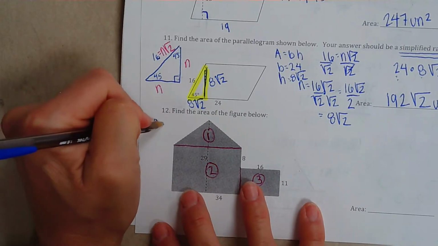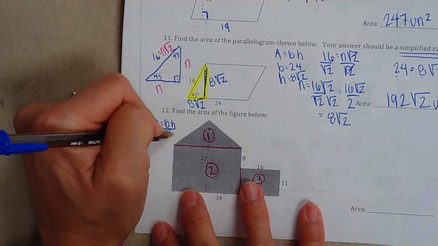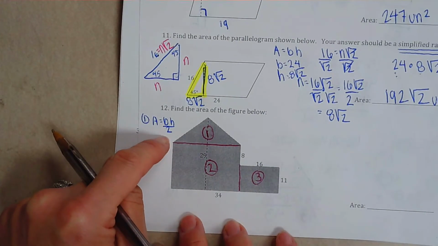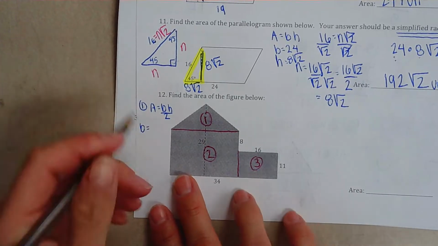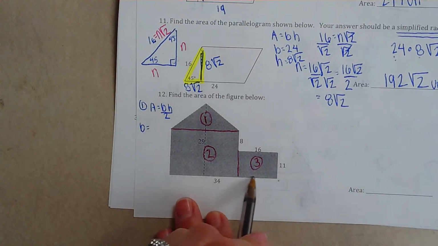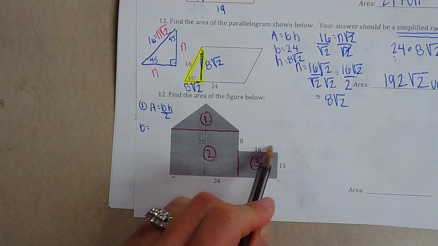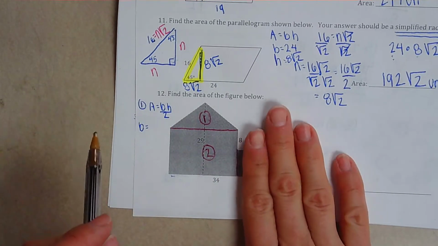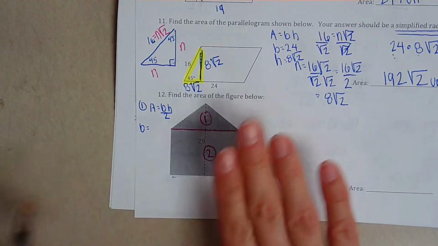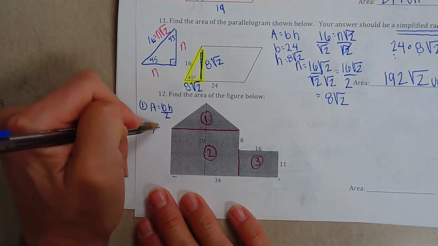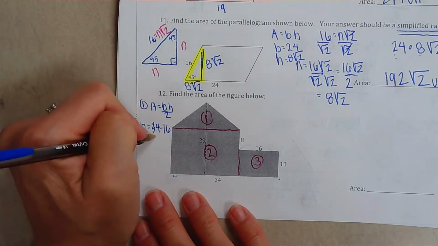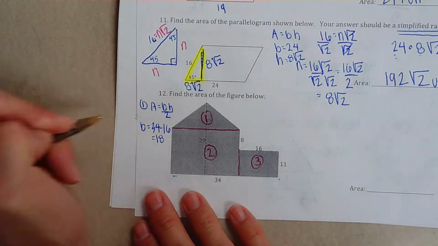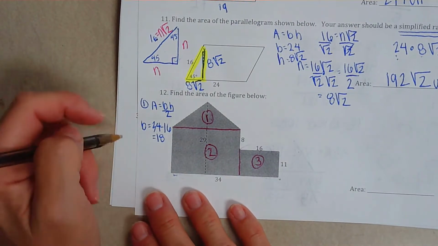First, I know the area is equal to base times height divided by 2 because it's a triangle. So to find the base, I'm going to do 34, the length of this whole segment, and I'm going to subtract 16 because then it would give me this distance. So 34 minus 16 is going to be equal to 18. So I know my base is equal to 18.